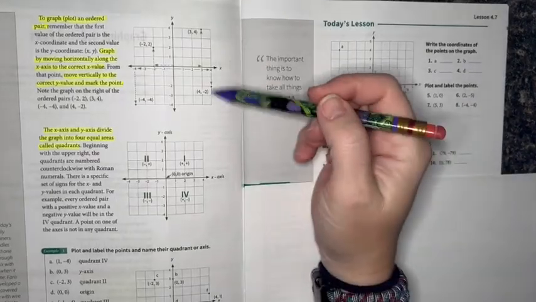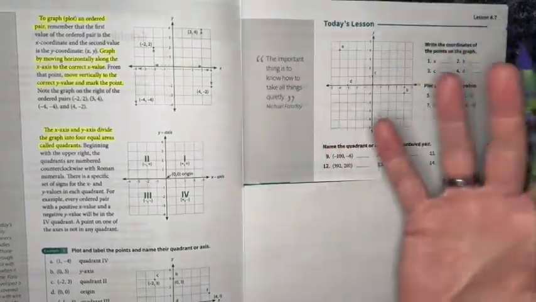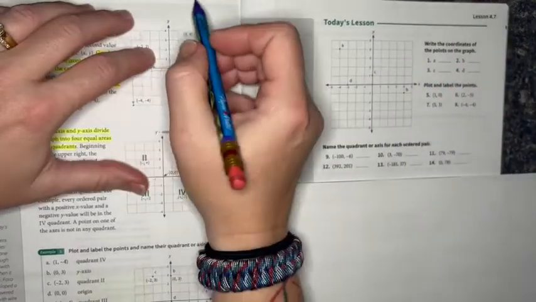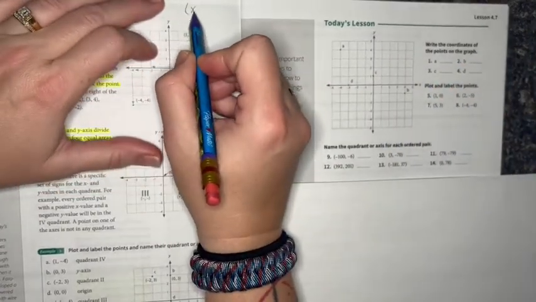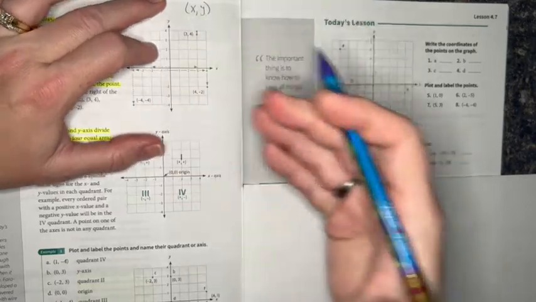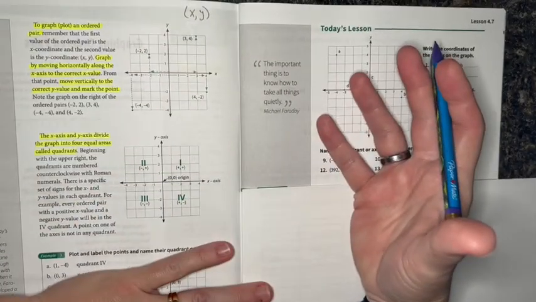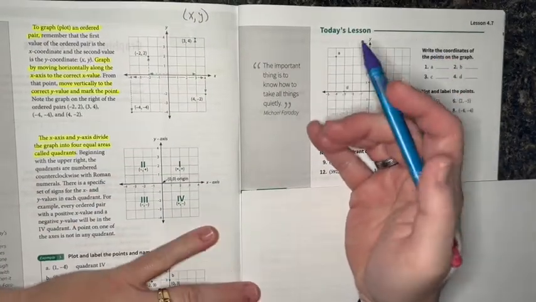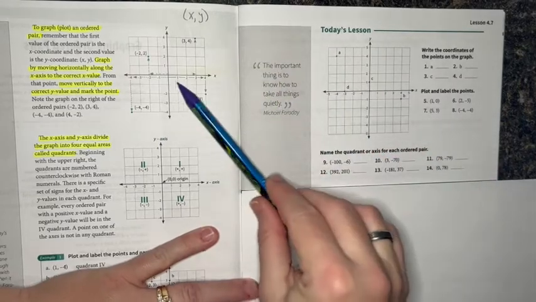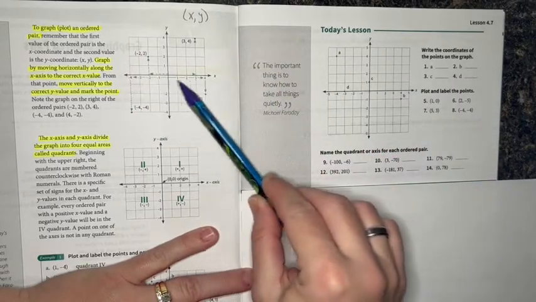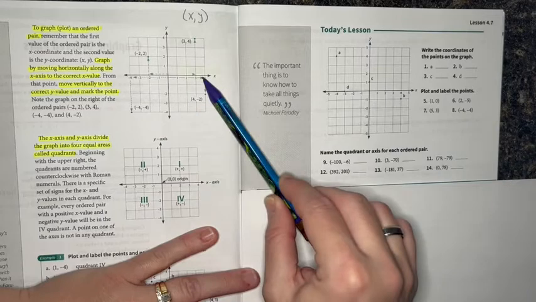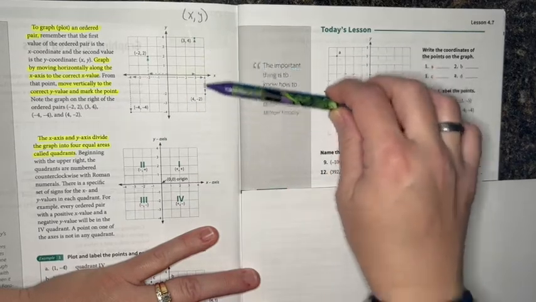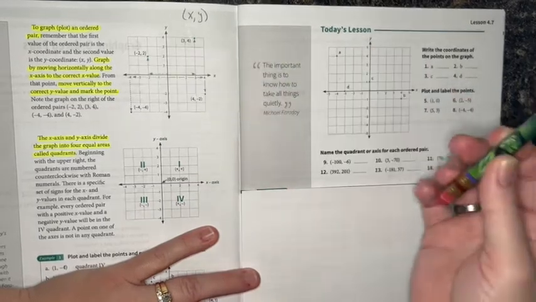Now, to graph or plot an ordered pair, we need to remember that our ordered pairs are listed as x, comma, y. The x is always first, and so that's what we plot first. So we graph horizontally by our x value, and then we go vertically by our y value, and we put a dot.